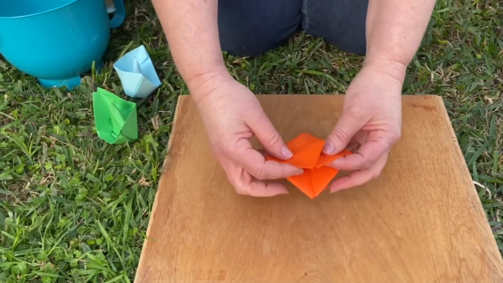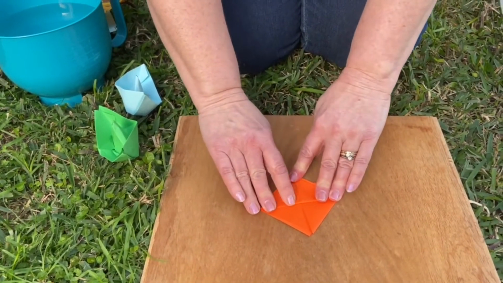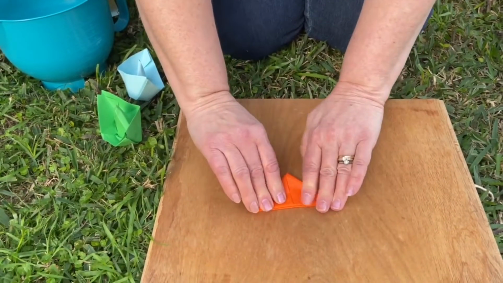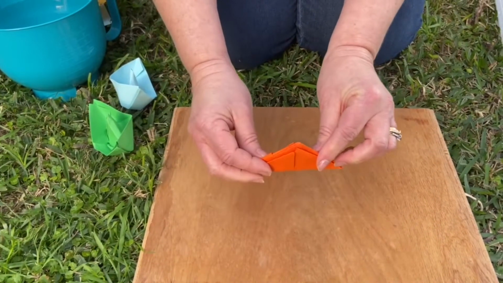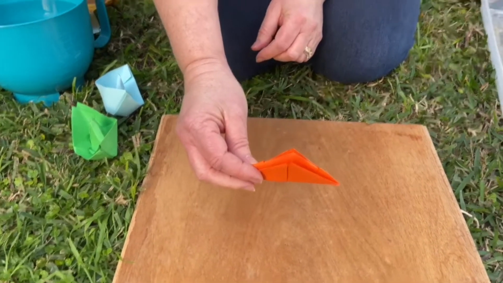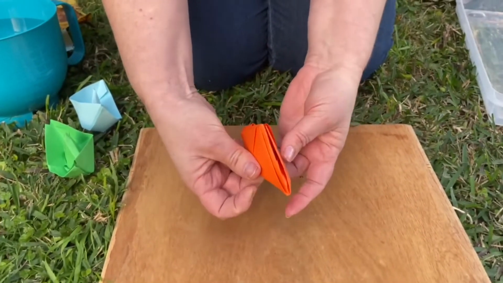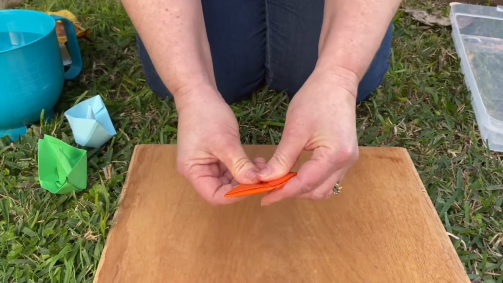So at the bottom, where it opens up, we're going to fold this piece up to be a triangle shape and this piece up. And now we have a triangle. This is another tricky step now. We're going to open it up like this and fold it back down again.